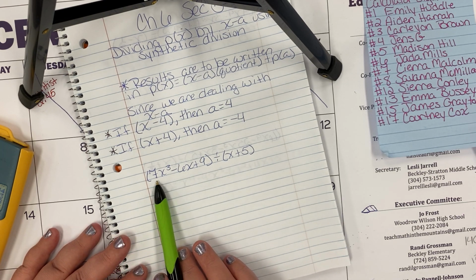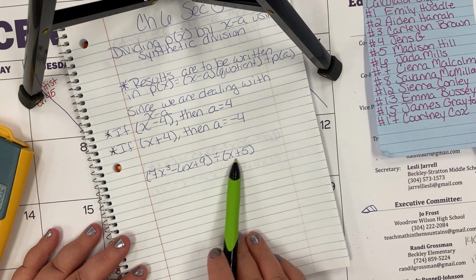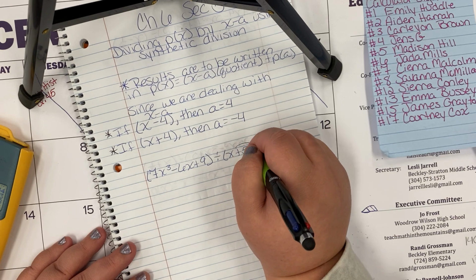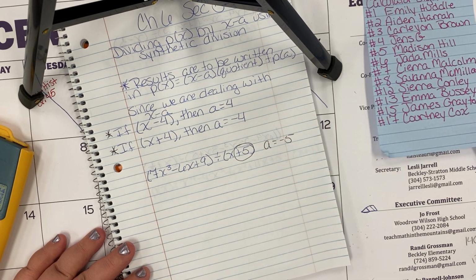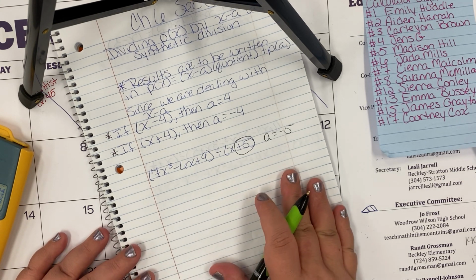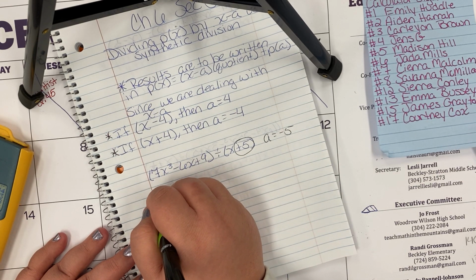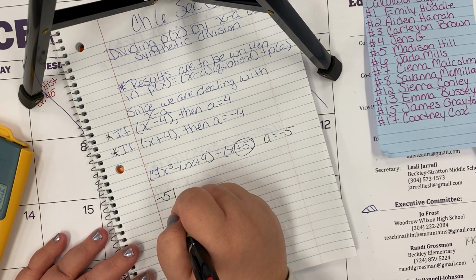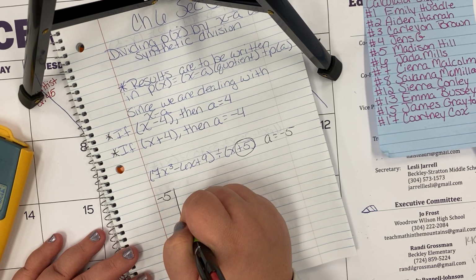So our first example is 7x cubed minus 6x plus 9, and we're dividing that by x plus 5. Since we have a plus 5, a is going to equal negative 5. So for synthetic division, I'm going to put whatever a is on the outside. So we're going to have negative 5. I'm then going to draw a little box that looks like this.